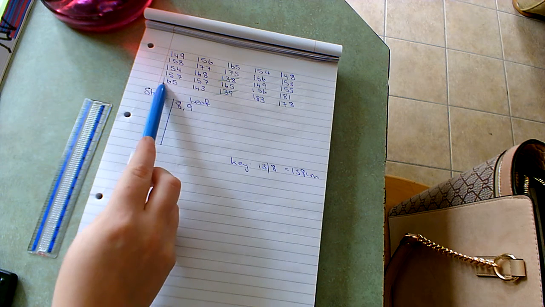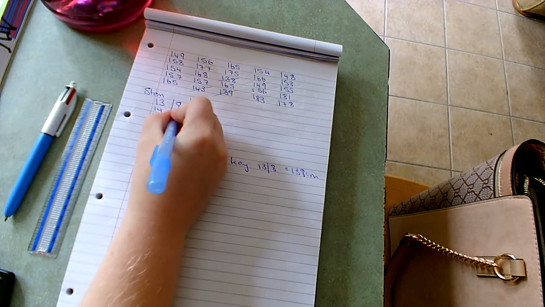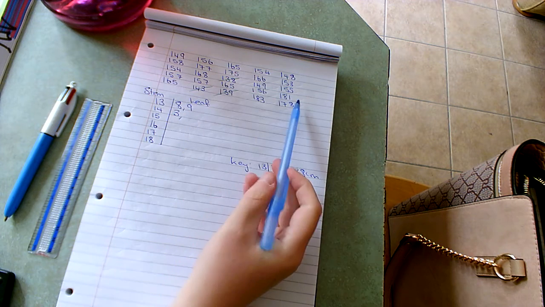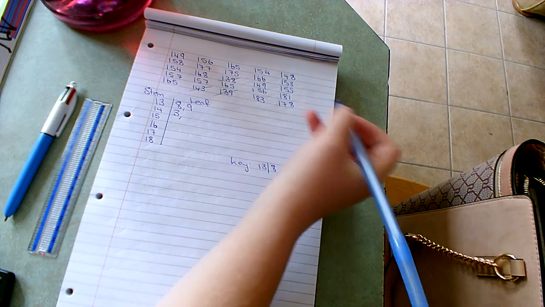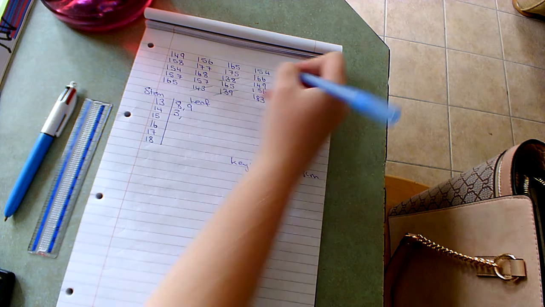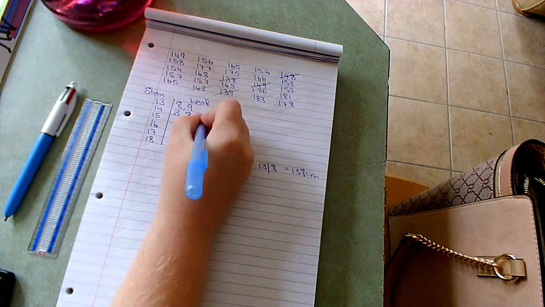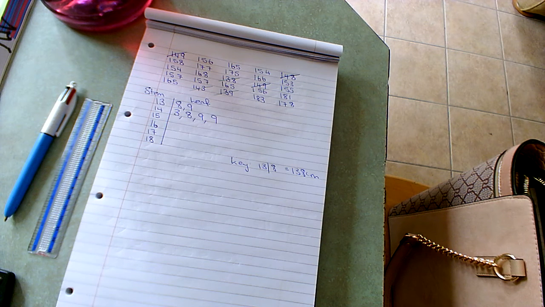Here I have 143, so I'm going to fill in my 3. The next lowest 140 is going to be 148. So I have 8 there, then I have 149, 149, and that's all of them in now.